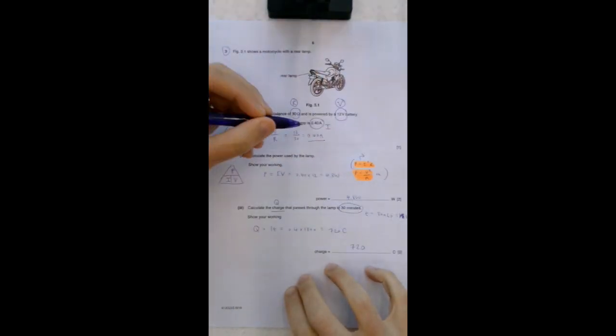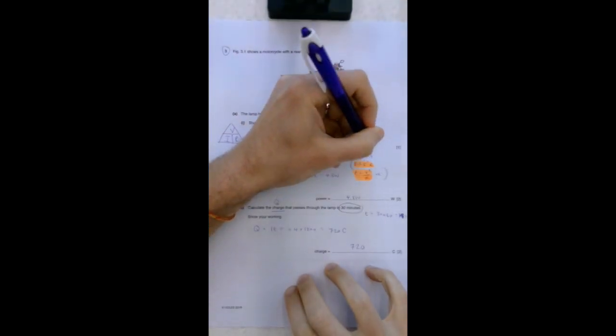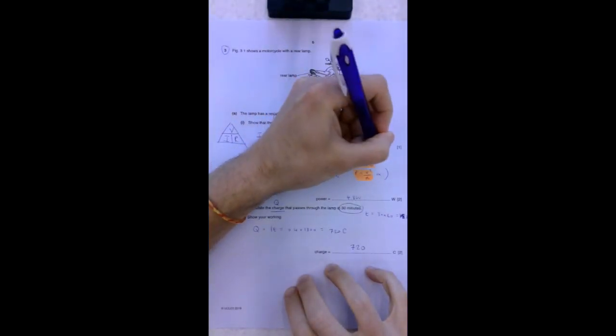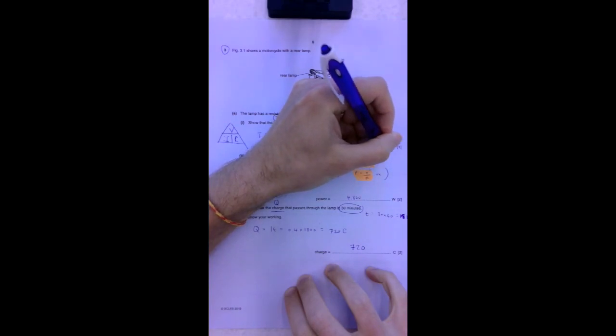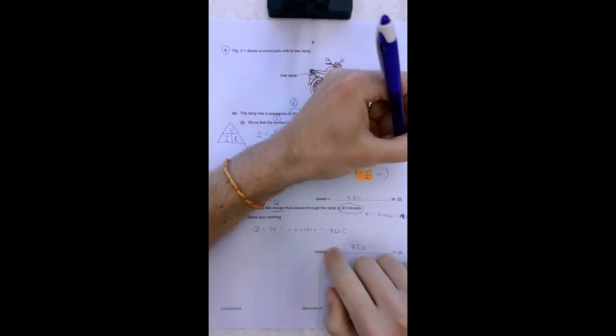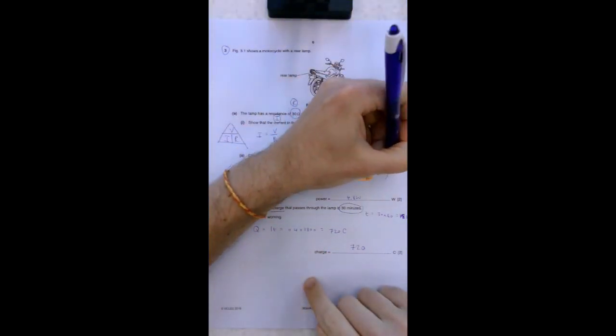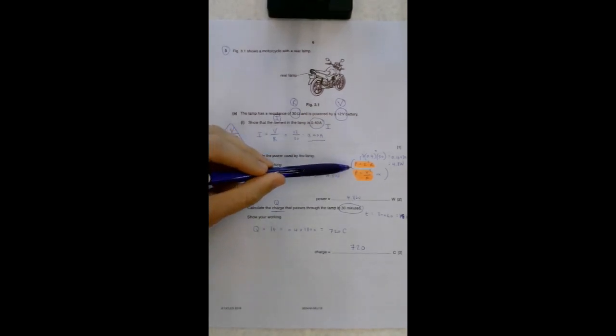Okay, I squared, we've got 0.4 squared, and then we've got 30 as our resistance. Okay, this 0.4 squared is, I think, 0.16 times 30. 0.16 times 30, yeah, absolutely, 4.8 watts, okay? Just be aware that those two equations exist. You will never be asked explicitly to use them. They are equations which you might need.